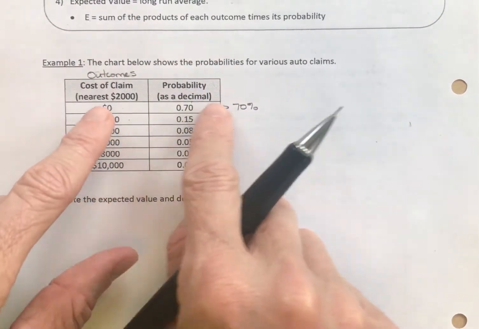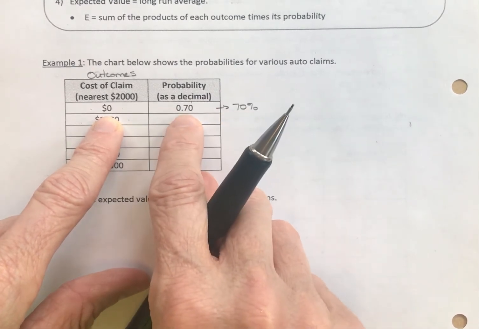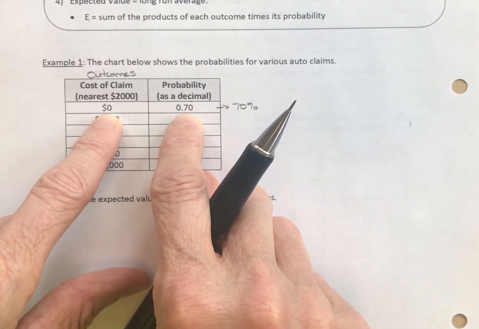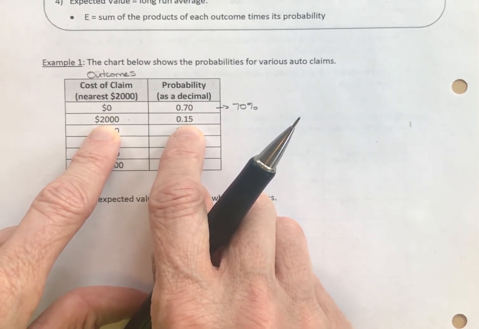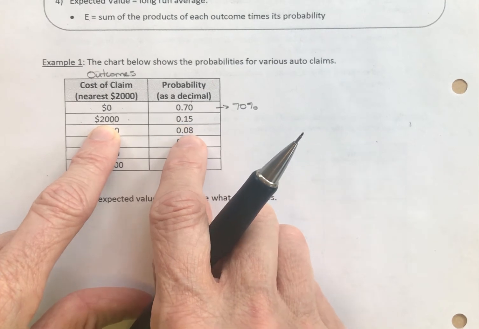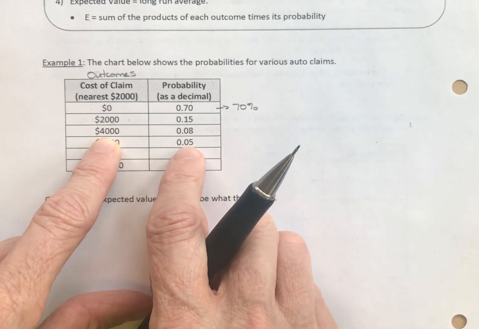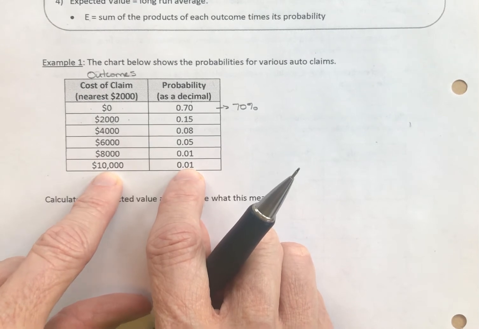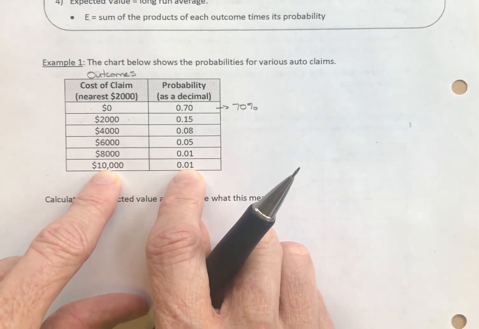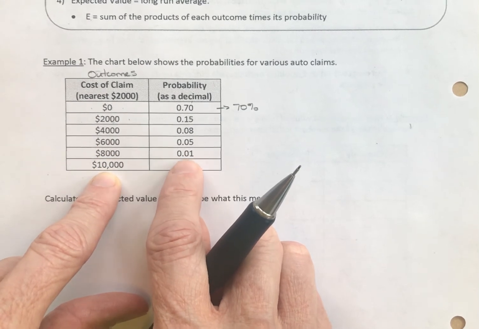So 70% of the claims that come in are less than $1,000. 15% are between $1,000 and $3,000. 8% are between $3,000 and $5,000. Again, they average to $4,000. 5%, 1%, and 1%. So 1% of the claims that come in are $7,000 or greater. Okay, only 1%. That makes sense.